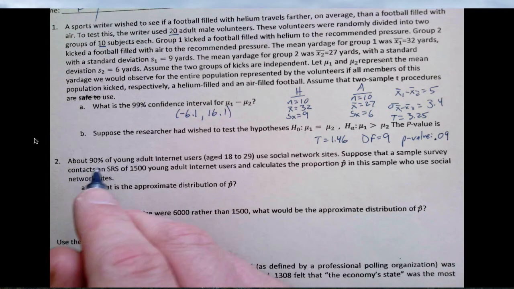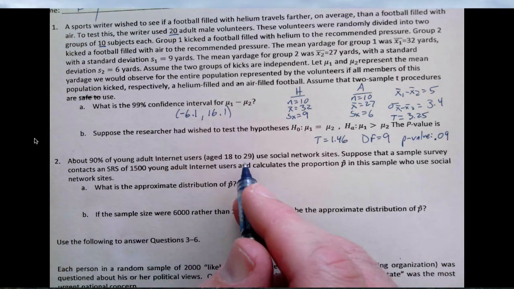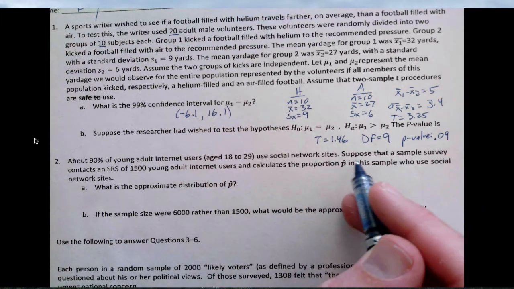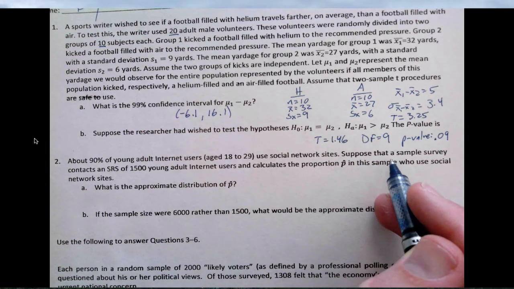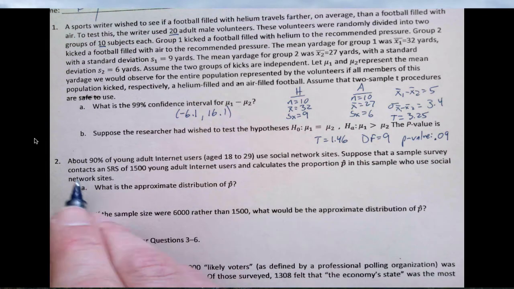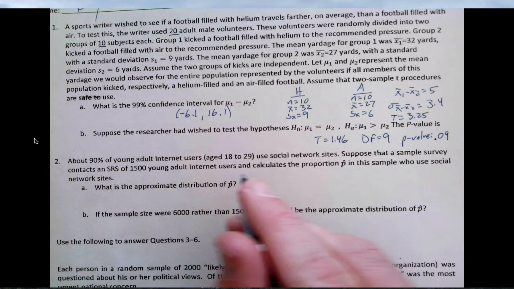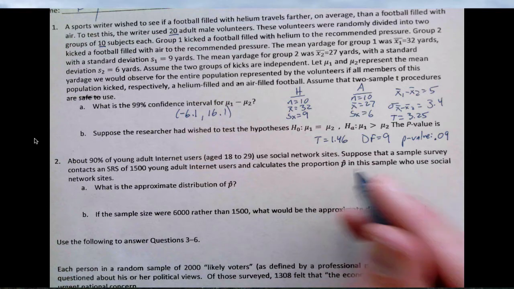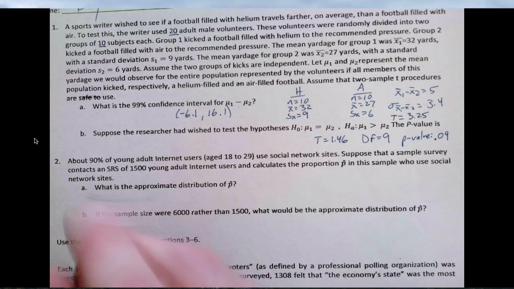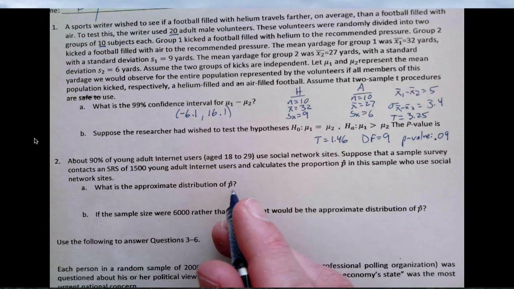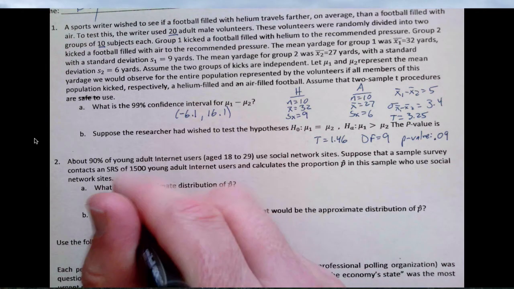All right, about 90% of young adult internet users, 18 to 29, use social network sites. Suppose that a sample survey contacts an SRS of 1,500 young adult internet users and calculates the proportion p hat in this sample who use social networking sites. What is the approximate distribution of p hat? Okay, we would expect it to be normal.